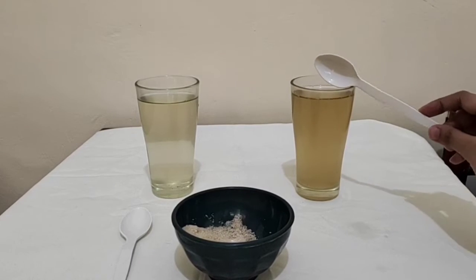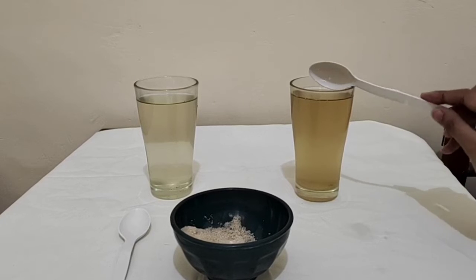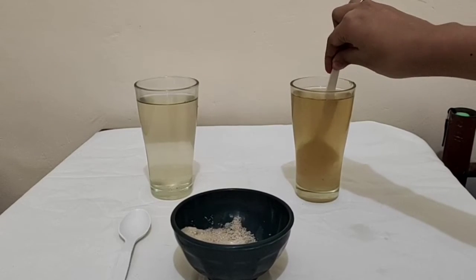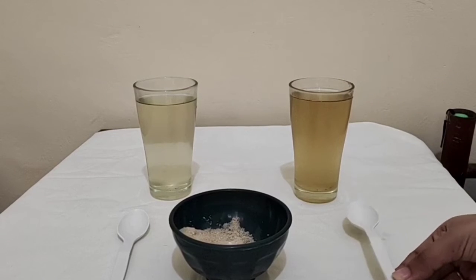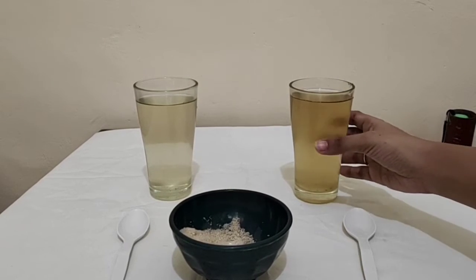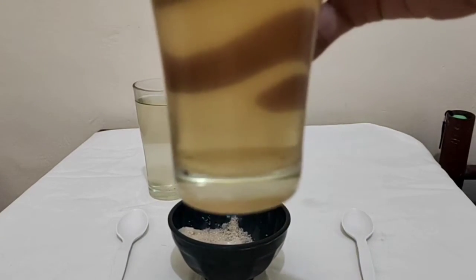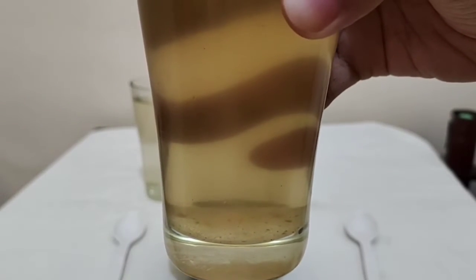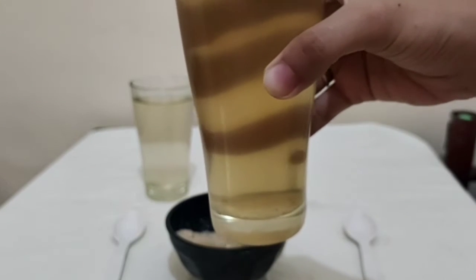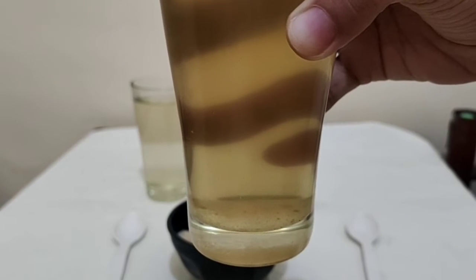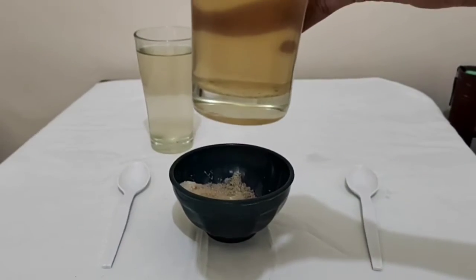At this point, we can now see sugar crystals remaining at the bottom of the glass no matter how much we stir. You have now produced a saturated sugar solution. This is now what we called saturation point. A saturation point is the point beyond which the substance will no longer dissolve in the solution.